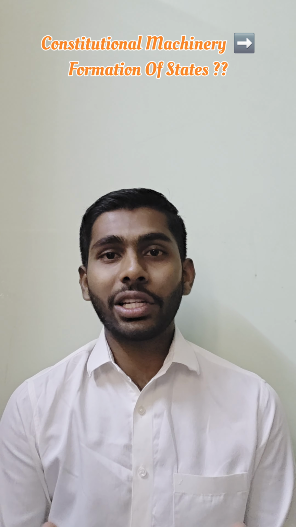Many of you are aware that the states and the union territories that are visible on the map of India today were not always the same. They were created and redrawn gradually over time. But have you ever examined the constitutional machinery that made this transformation possible?